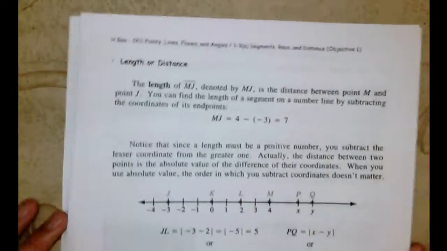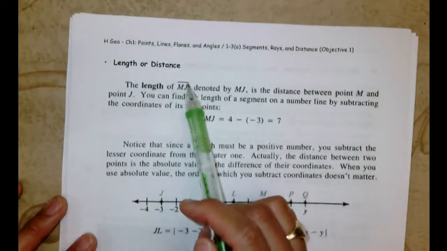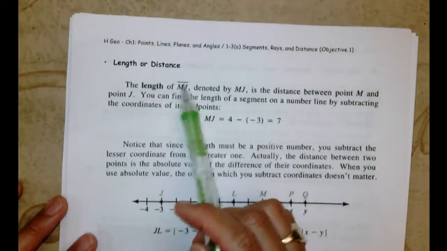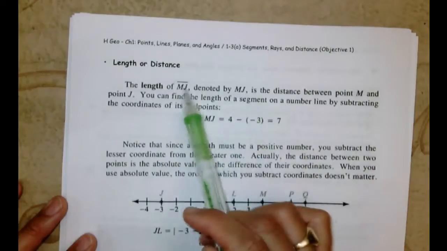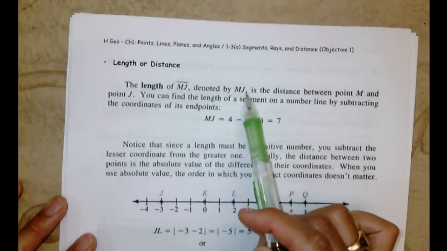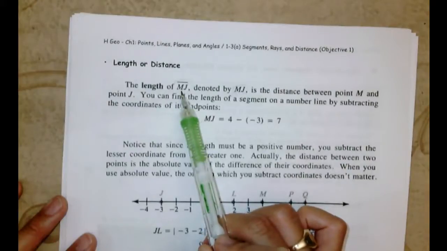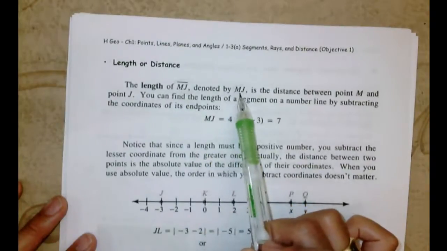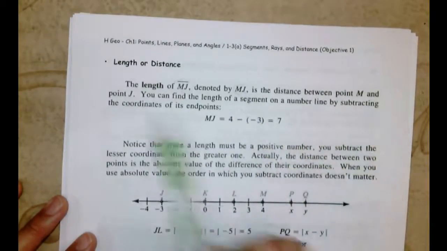Length and the distance. You remember what this one is? This line right here, is that a ray or a line or a segment? When there are no arrows, it's a segment. It's ending at M and J. Okay, so the length of MJ is denoted by MJ. This is the segment. When there is no line above anything, this is a numerical value, the distance between M and J. This is a geometric concept of a segment. This is the numerical value of the distance between 2 points, okay? It's the distance between point M and point J.